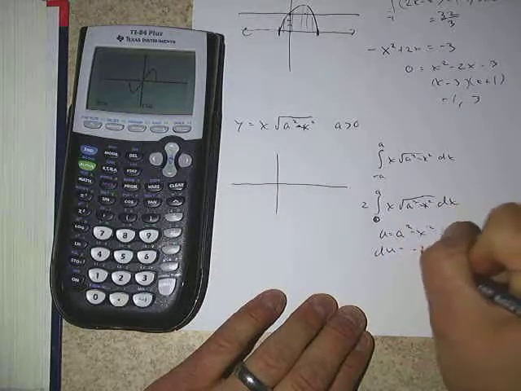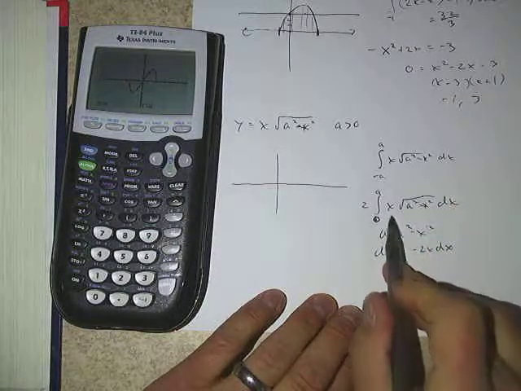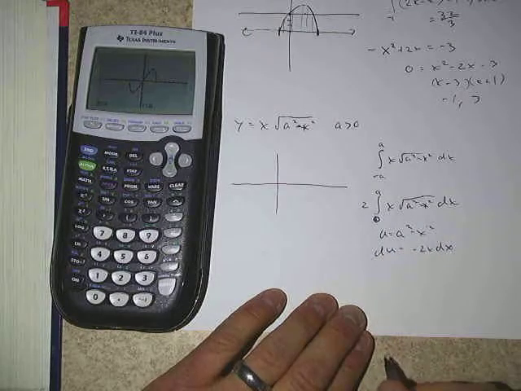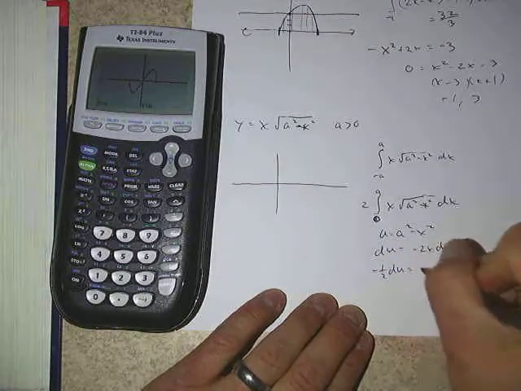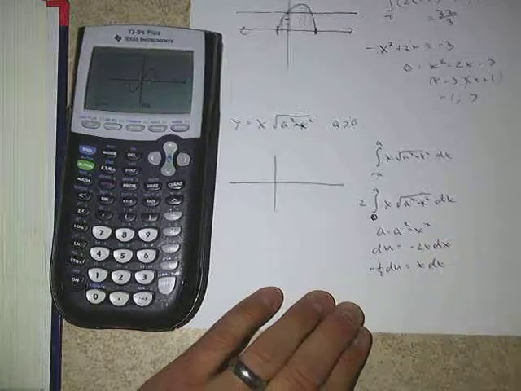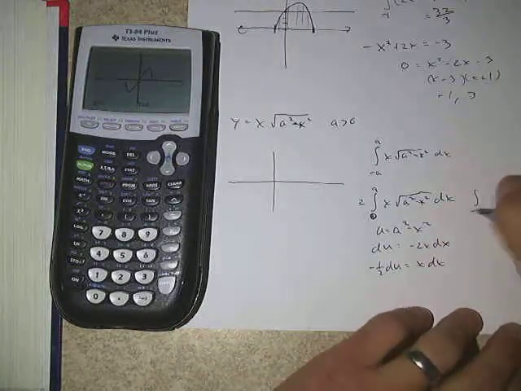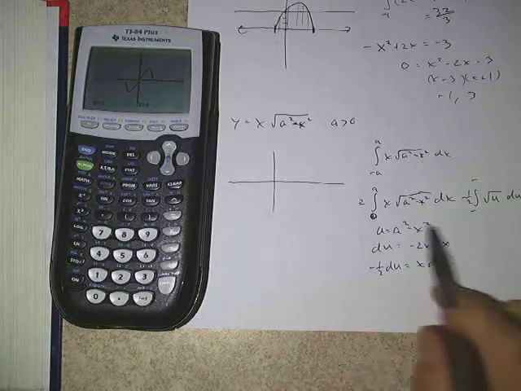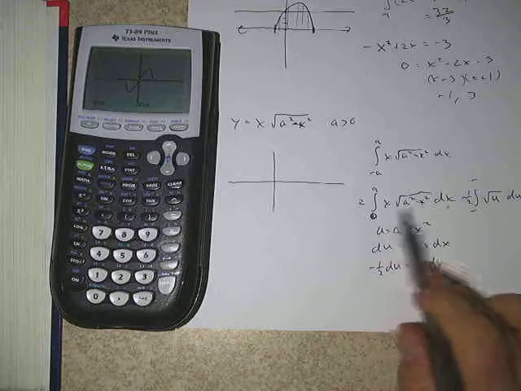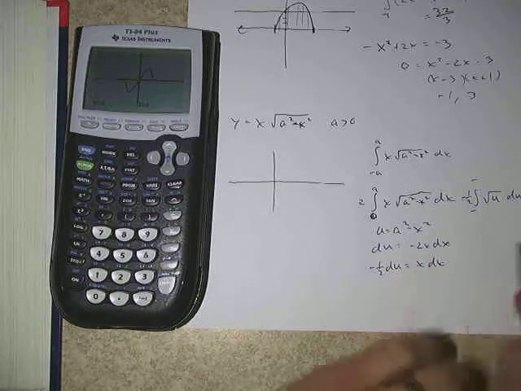So ultimately from that, I would probably let u equal a squared minus x squared. That way du would equal negative 2x dx, which is related to our x dx that we have outside the radical. In fact, negative 1/2 du would be x dx. And so if we set up our substituted integral, we would have radical u, negative 1/2 du.